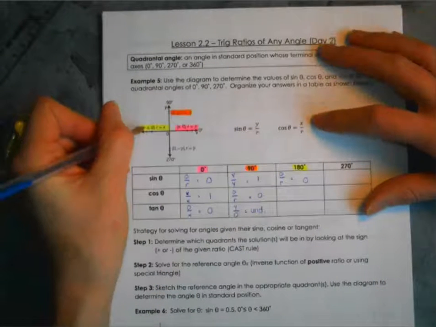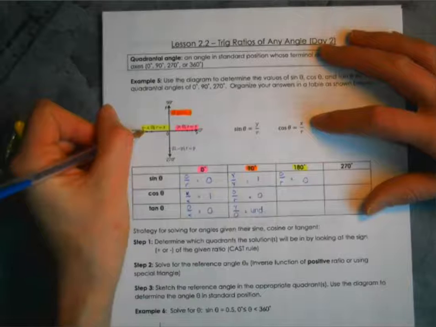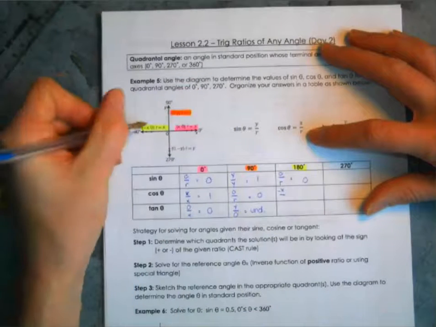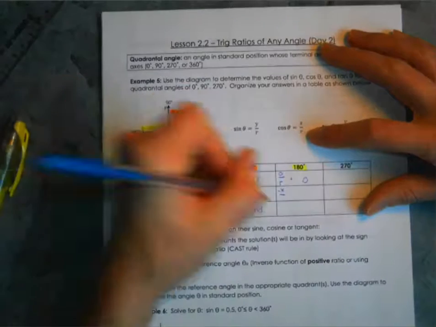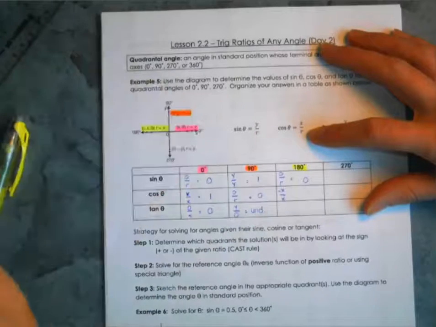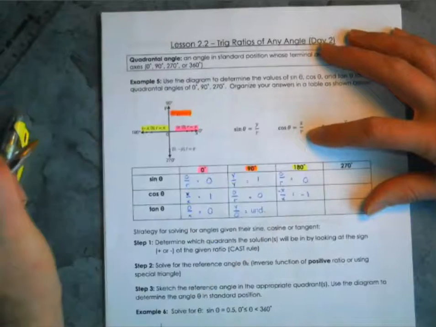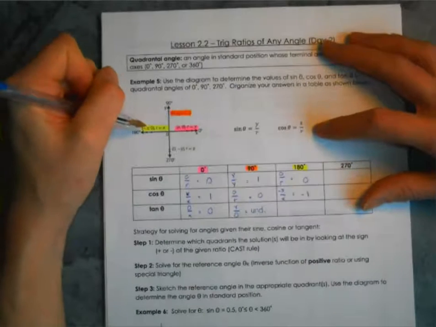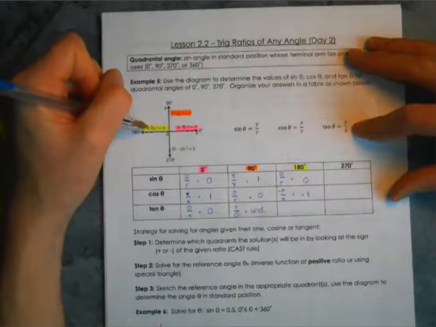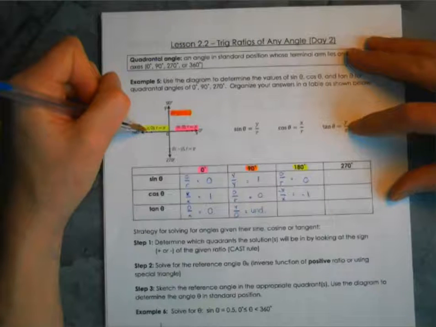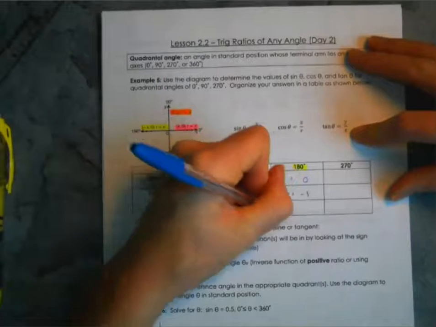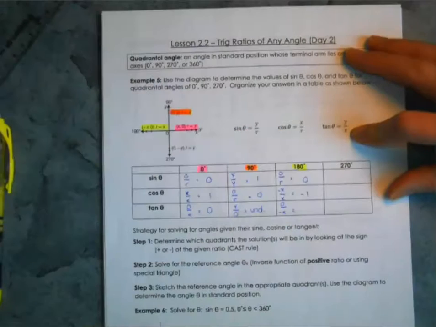Cosine is x, which in this case, because we're over here in this quadrant, we're going to have a negative x value divided by r, which is equal to positive x. So if we have negative x divided by positive x, we end up with negative 1, right? Anything negative divided by its positive version is going to be a negative 1. And then last of all, we have tan theta, which is y, which is 0, over x, which is negative x. But even if it's negative, we still end up with 0 as our answer.